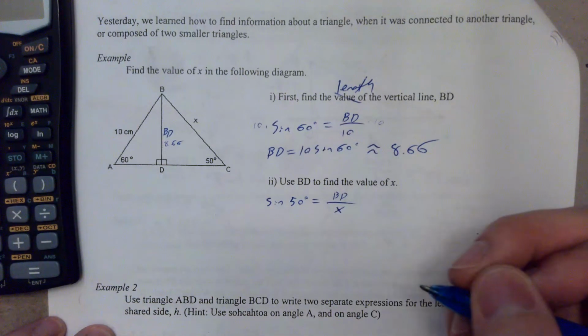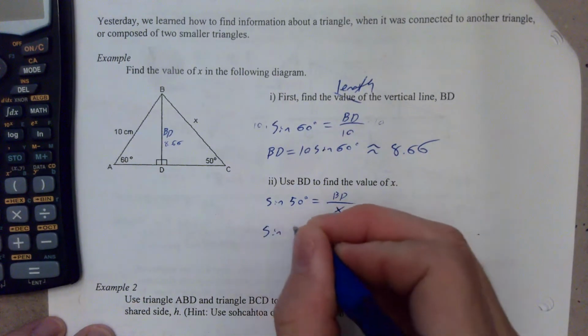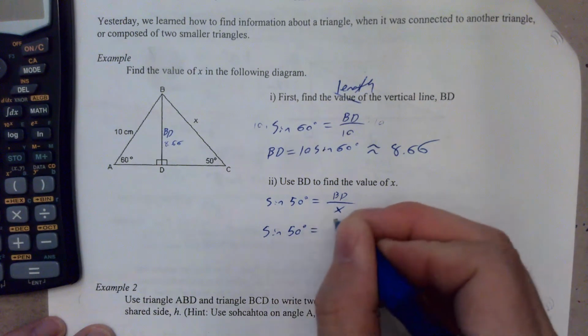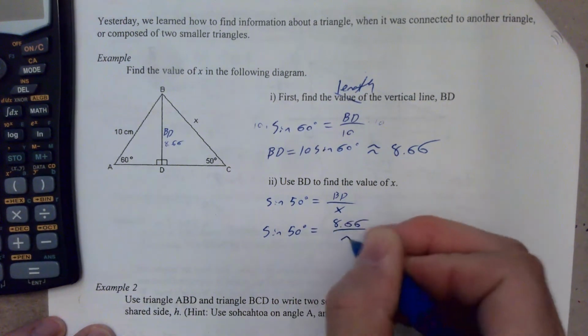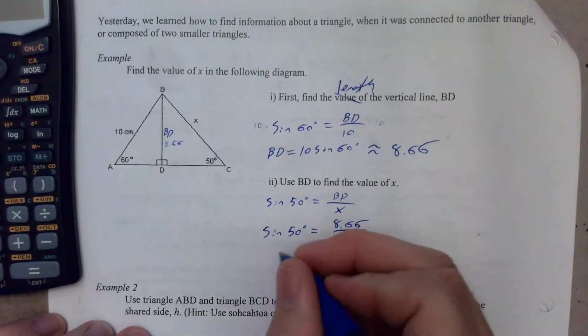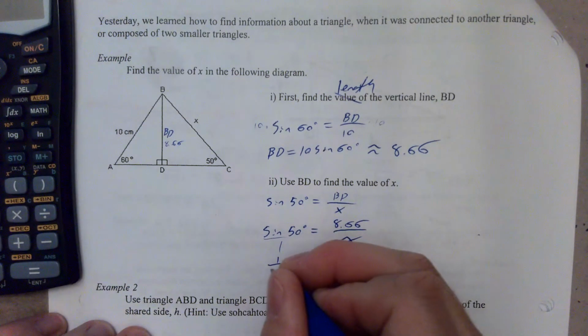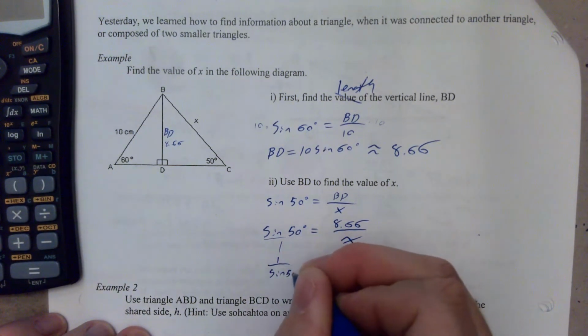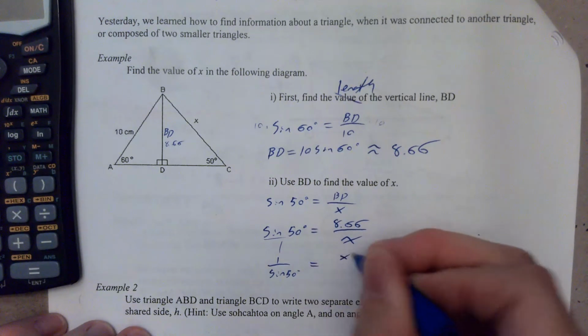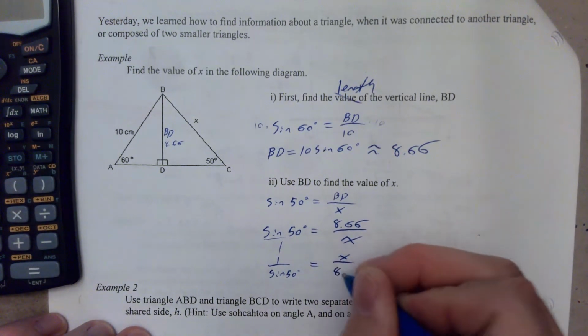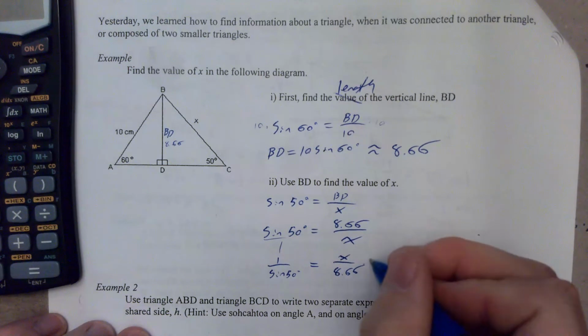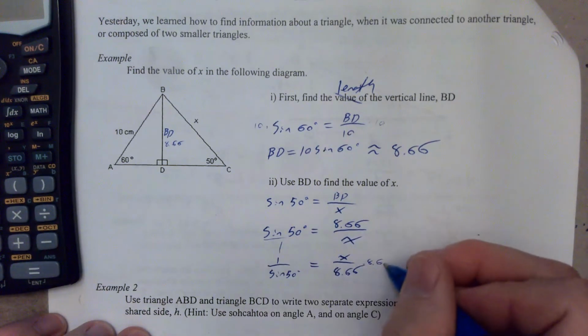If we substitute in our specific value, we see that the sine of 50 degrees is going to be about 8.66 divided by x. Let's try reciprocating both sides. It means that the reciprocal of the sine of 50 degrees is going to equal the ratio of x to 8.66. Then I multiply both sides by 8.66.